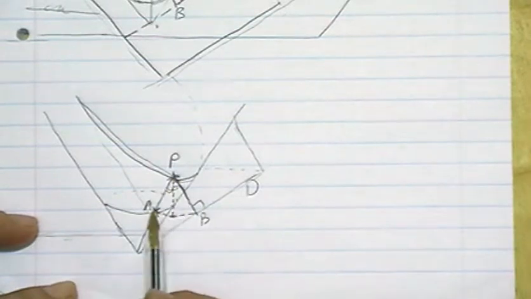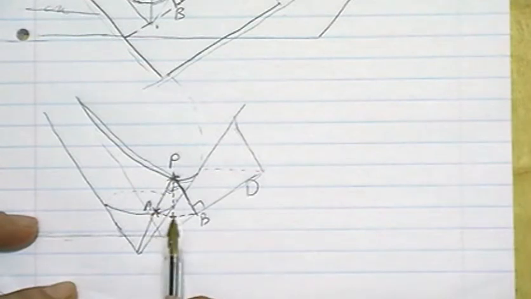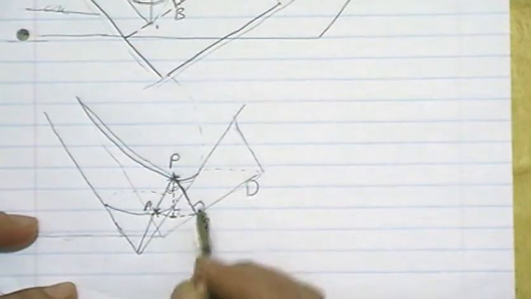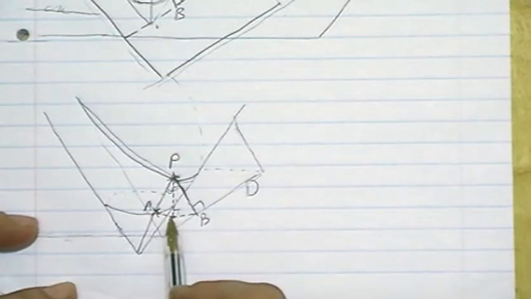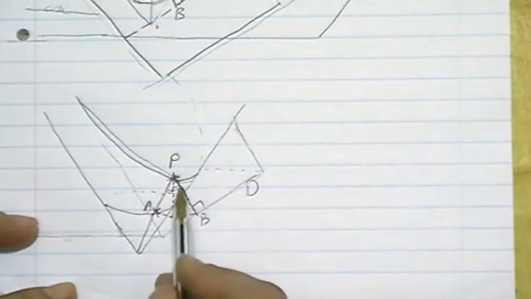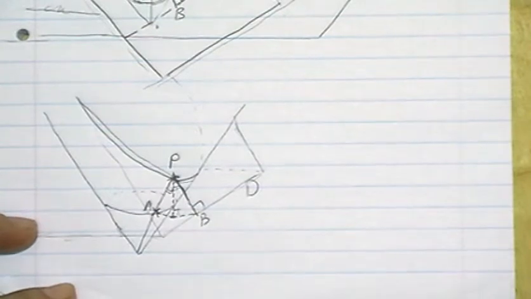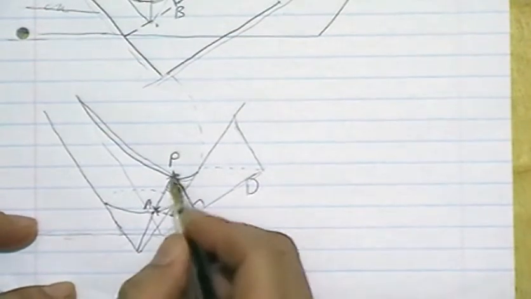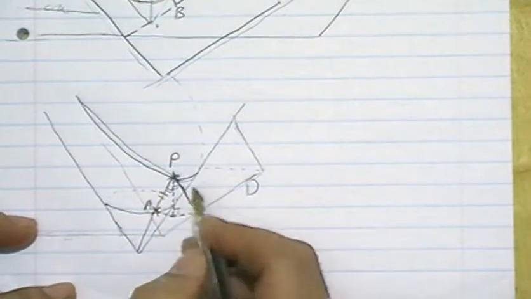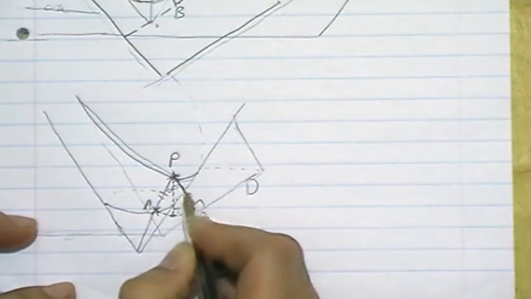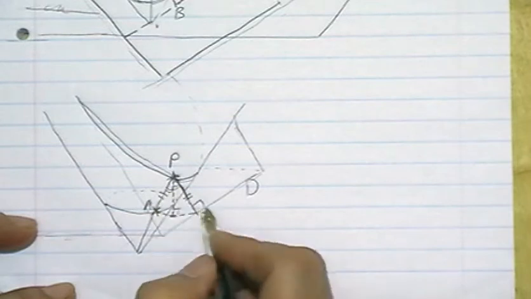So what we have now are two right-angled triangles with one common side and with two angles equal. So that tells us that PA must be equal to PB. They are both hypotenuse of the triangles.